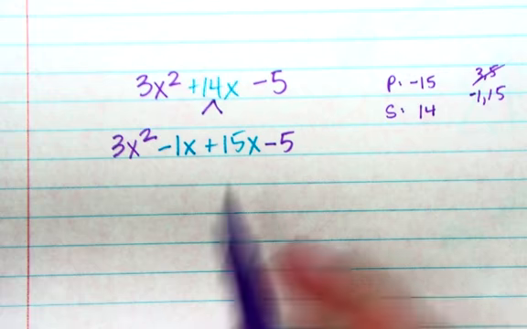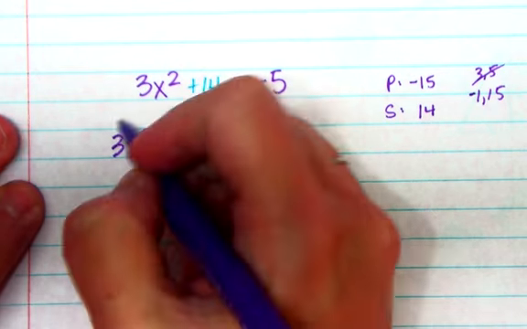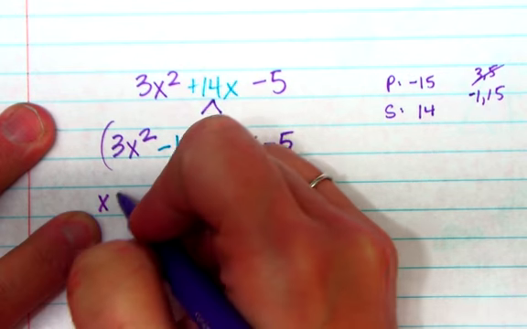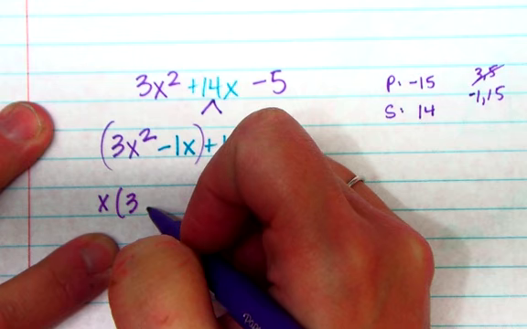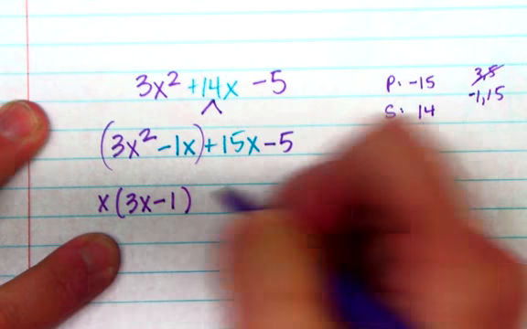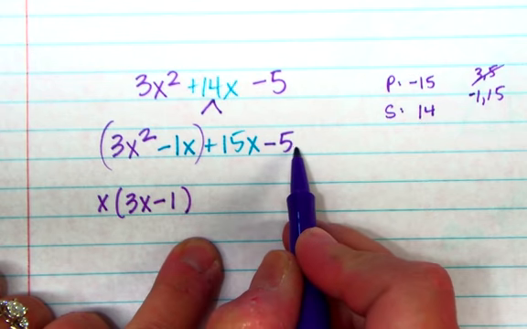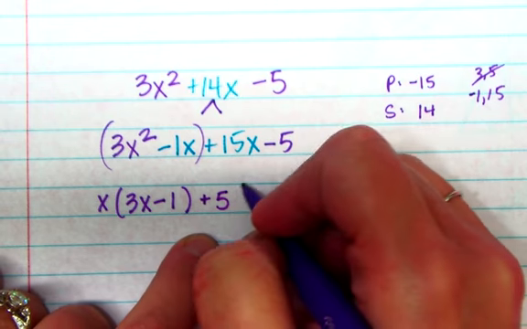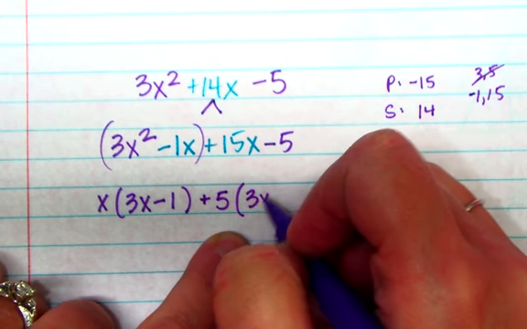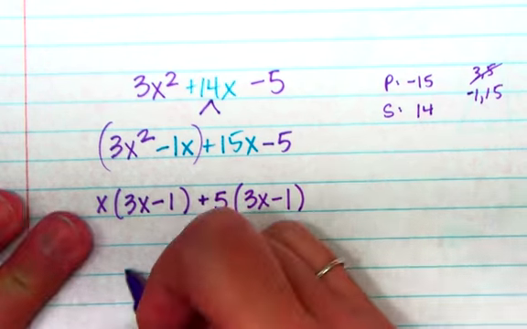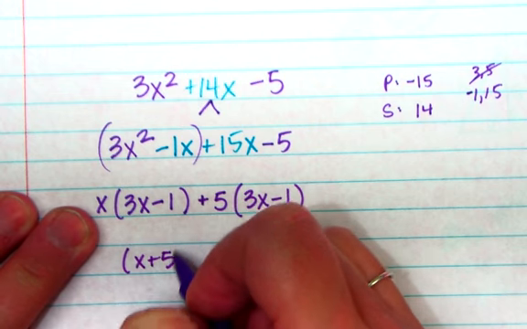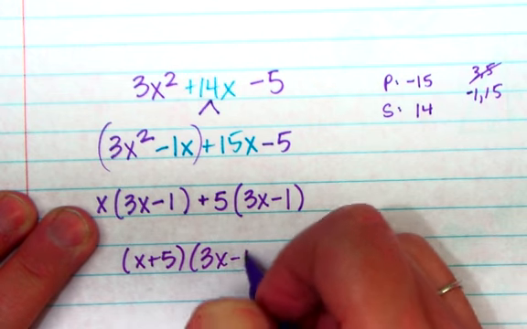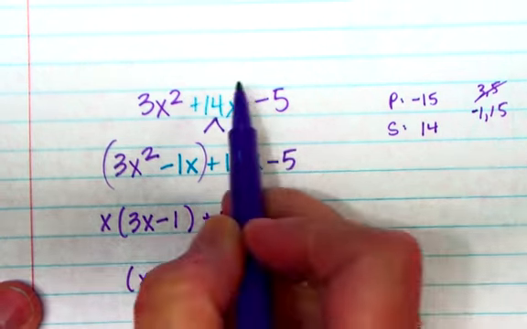I noticed that the only thing in common between the first 2 terms, if I group them this way, is x. So I'll have 3x minus 1. And between these 2 terms, the only thing I see is a positive 5. So I will pull a positive 5 out, and I would be left with 3x minus 1 again. So conveniently, x plus 5 times 3x minus 1 would be the factored form of this quadratic trinomial.